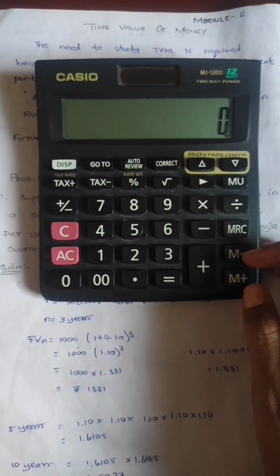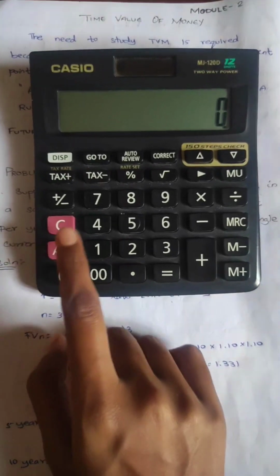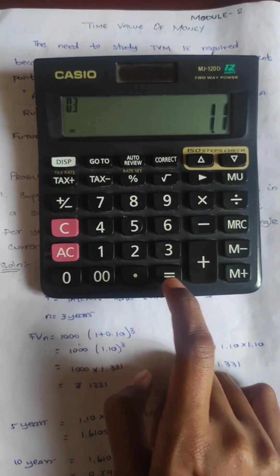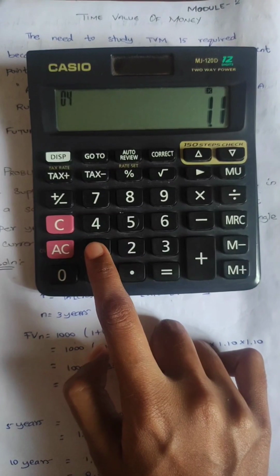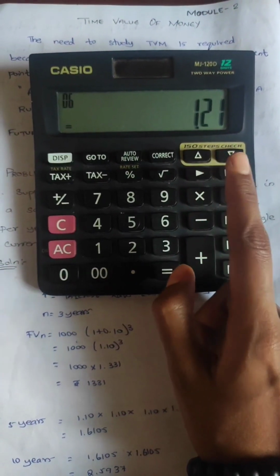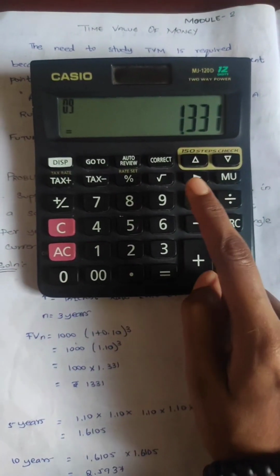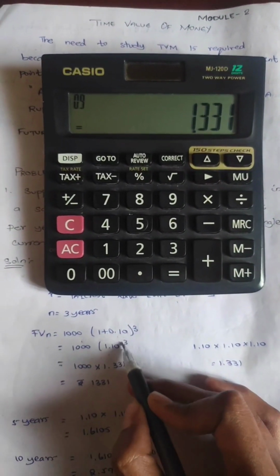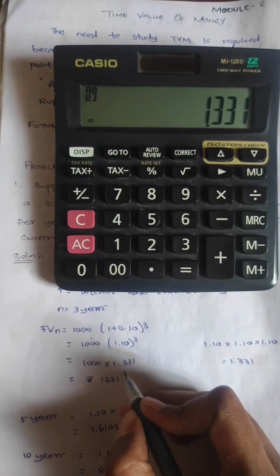Now I will show you how to calculate this one. 1 plus 0.10 equals 1.1, to the power 3. So 1.1 squared equals 1.21, again into 1.1 equals 1.331. So we have multiplied by 1.10 three times and we got 1.331, that is this value.